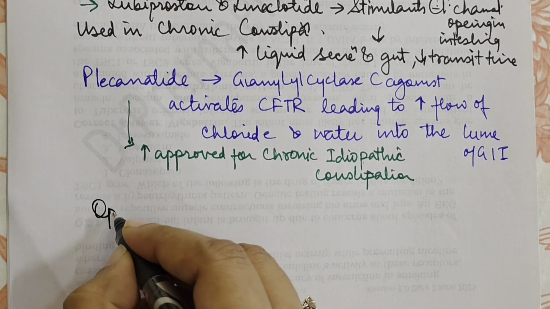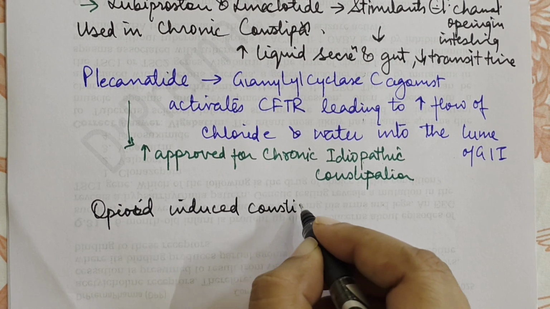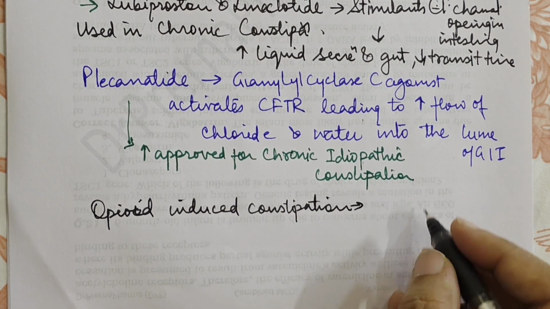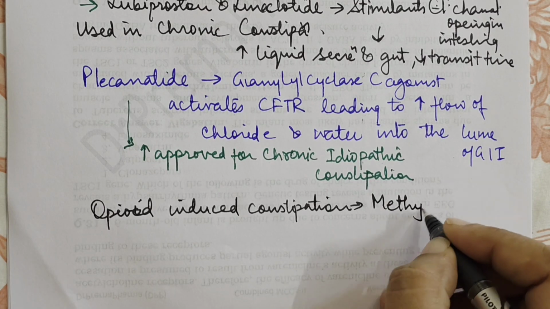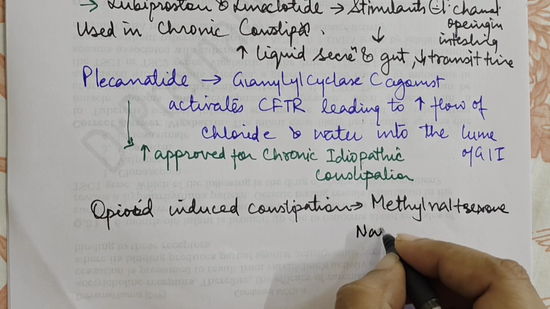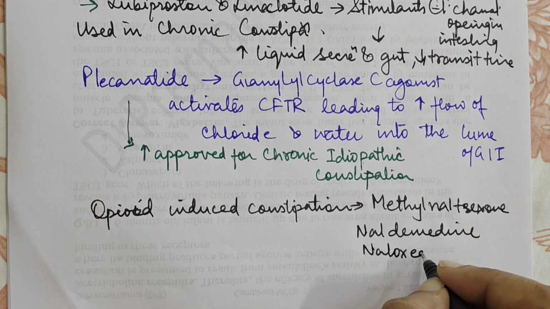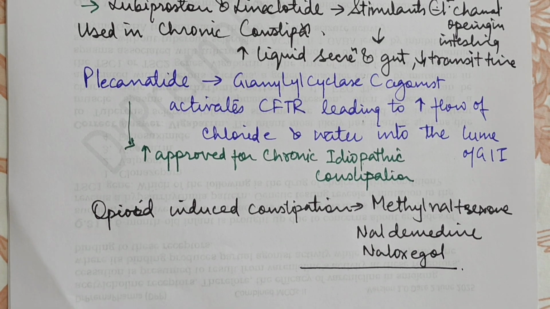In constipation, one thing that we have to remember is if it is an opioid-induced constipation, like there may be a patient who is addicted to opium or some kind of poisoning is there, then in such cases you can use methylnaltrexone. This is one, then naldemedine and naloxegol. So these are the drugs which are used in opioid-induced constipation.